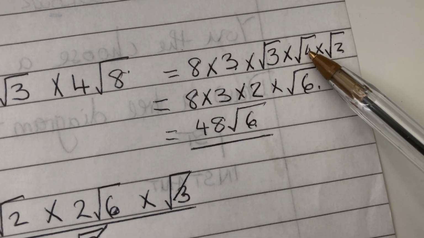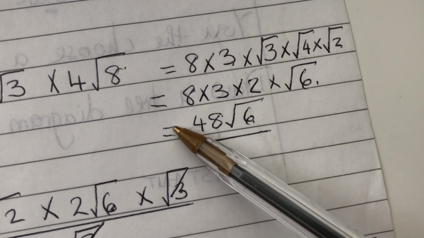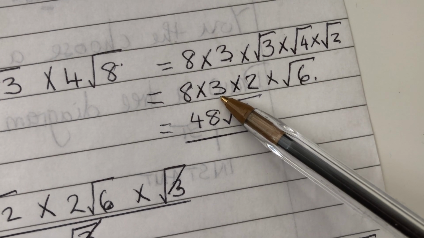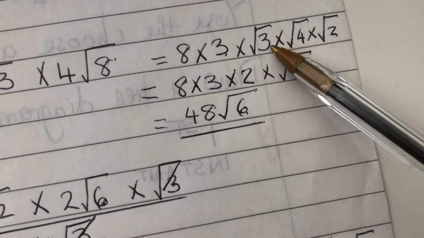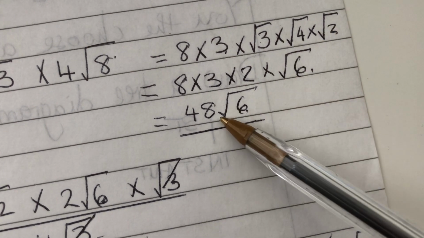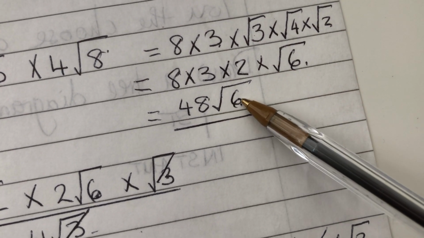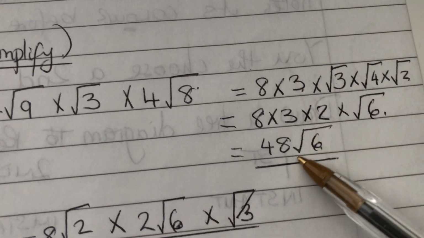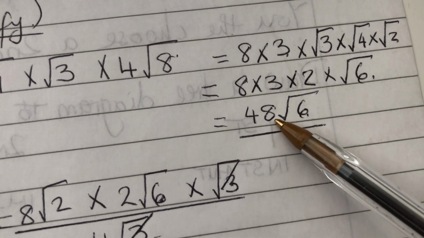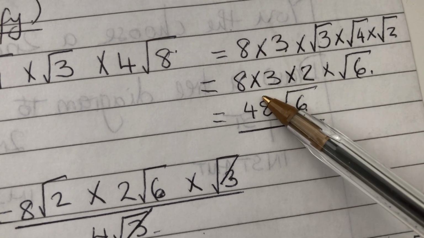Root 4 is 2. Okay, so 8 times 3, which is 24, times 2, which is 48. 3 times 2 is 6, so your answer is 48 root 6. You can copy it and see if you arrive at 48 root 6. Okay, this is the simplest form.